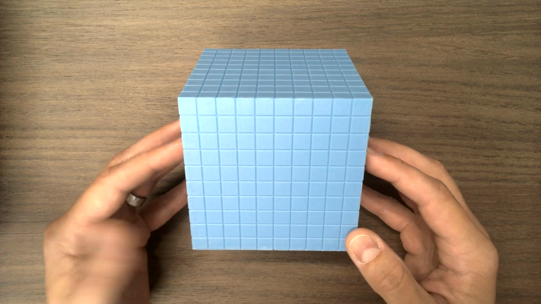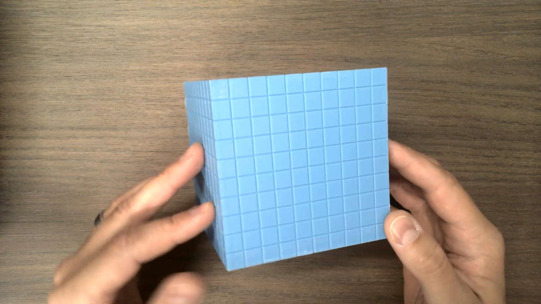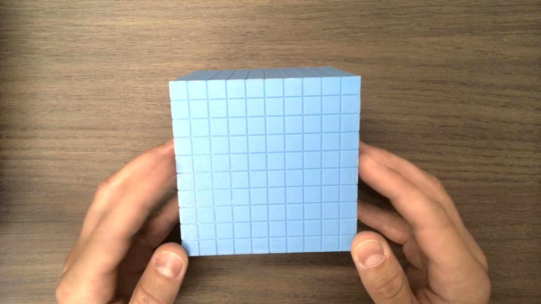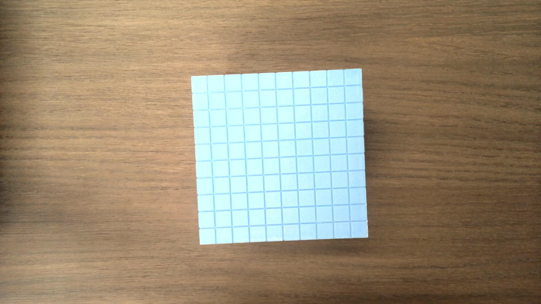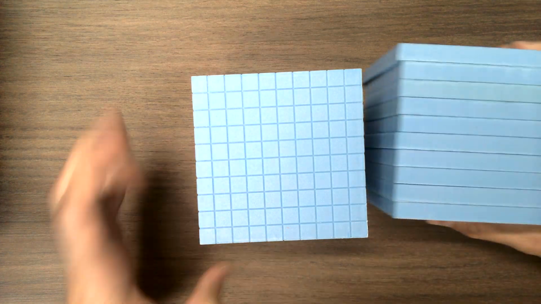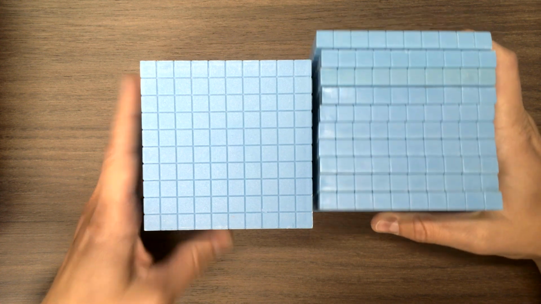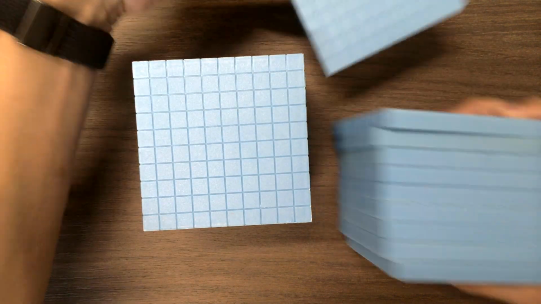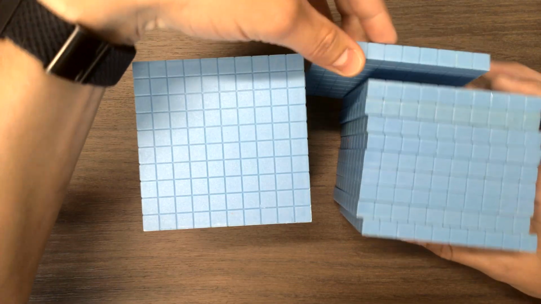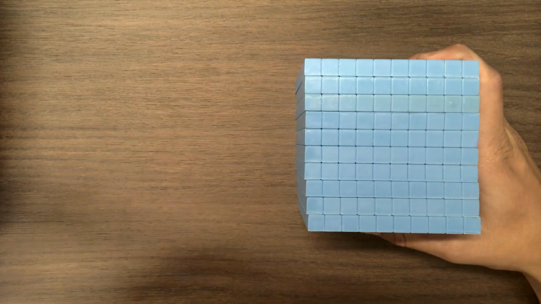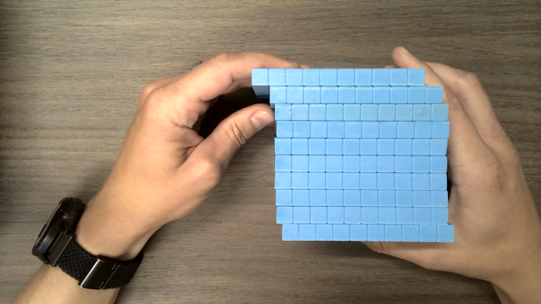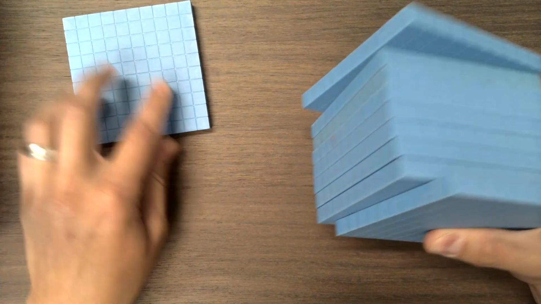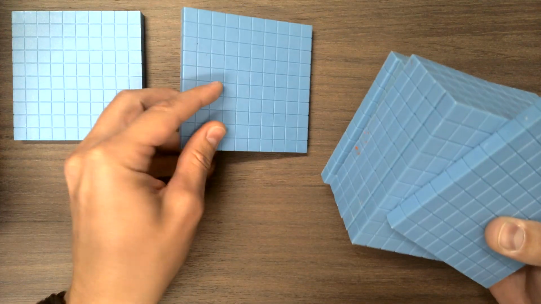Since we just have one, we need to ungroup this. We can't put ones into each of the 8 groups equally, so we need to ungroup or regroup or trade this for 10 tenths. These will just be your square pieces here. So 10 tenths, we're going to trade that out. We still have the exact same quantity, but now we can actually start dividing this into 8 equally sized groups. I'll try to get all 8 in the frame here.